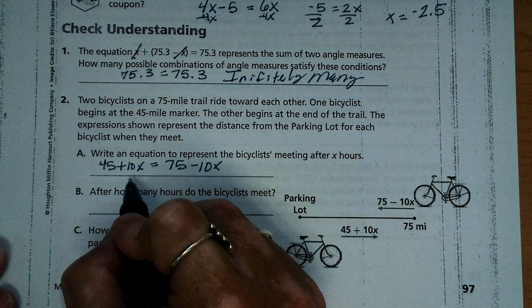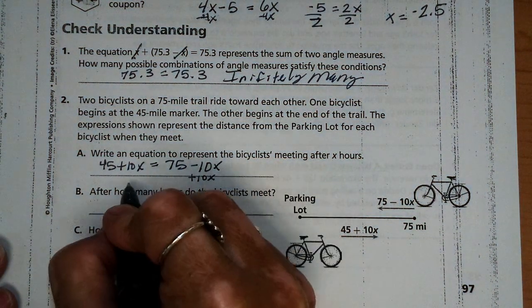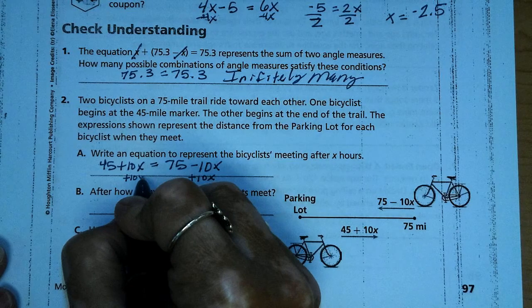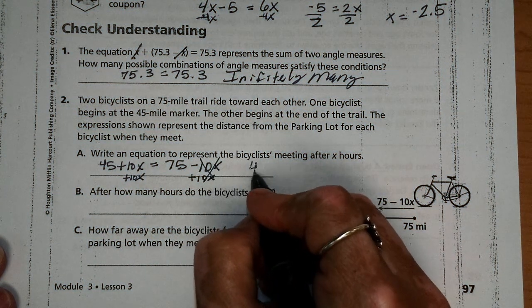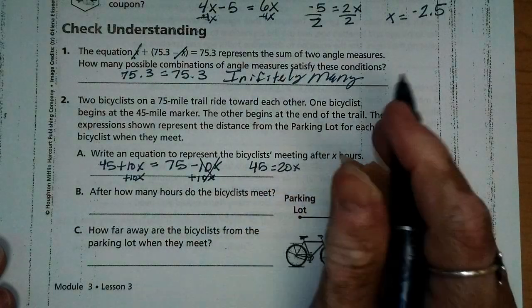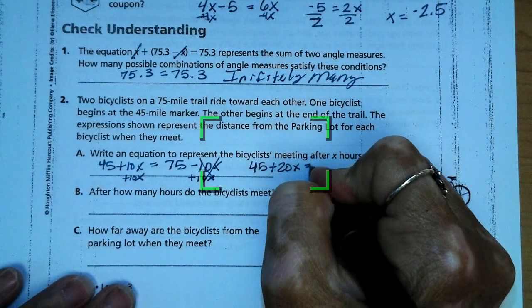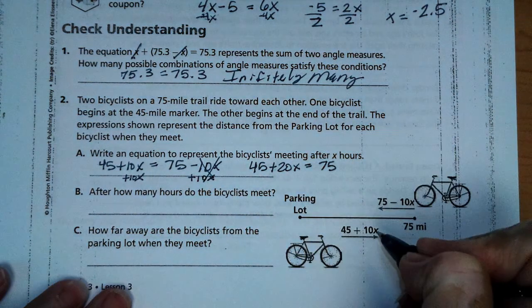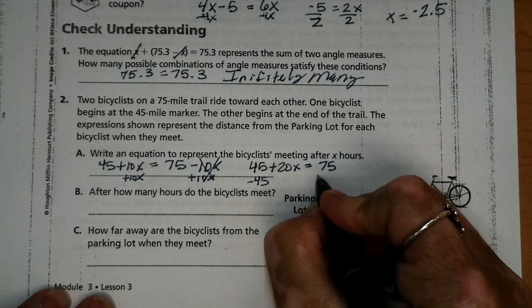So I would bring this over here so I can get rid of that negative. So that gives me 45 plus 20x equals 75.